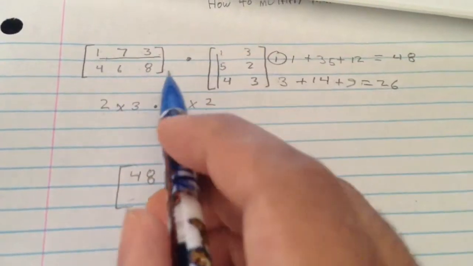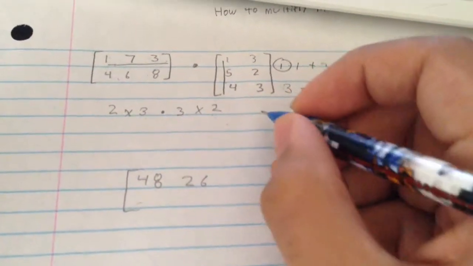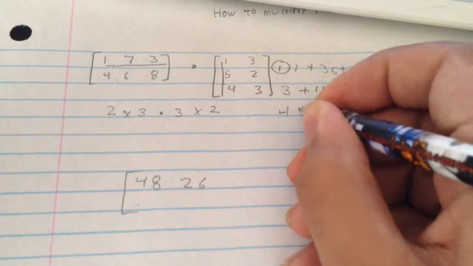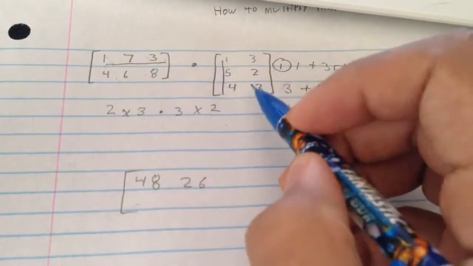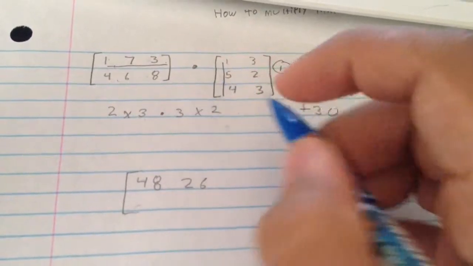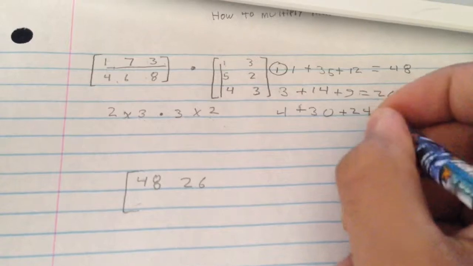Now what we'll do is go to the bottom row and do the same process. So 4 times 1 is 4, plus 6 times 5, 30, plus 8 times 4, 24. And that adds up to be 66.